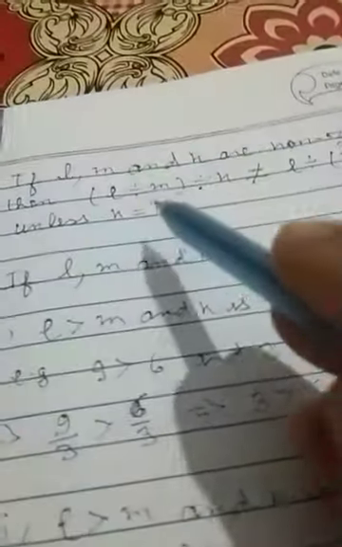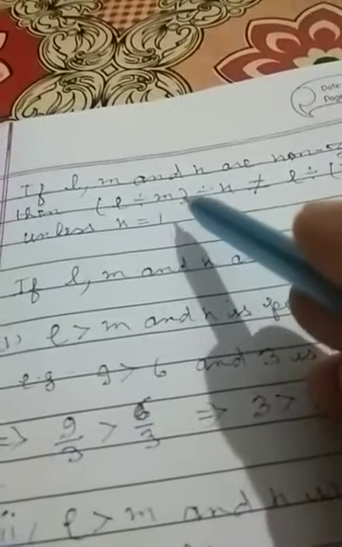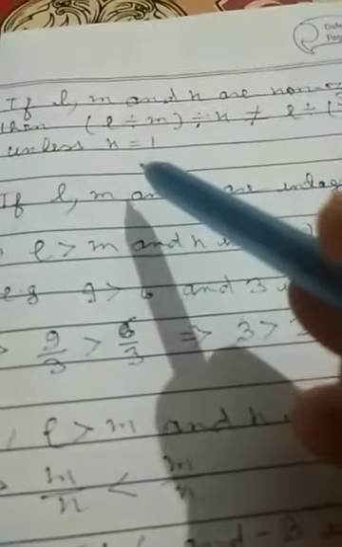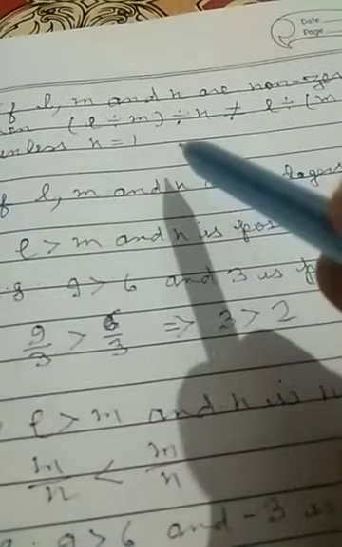Hereafter, I would like to discuss the sixth property of division. If L, M and N are non-zero integers, then (L divided by M), the whole divided by N, is not equal to L divided by (M divided by N), unless N equals 1. It means only when N equals 1 will they be equal to each other. Before that they will not be equal.